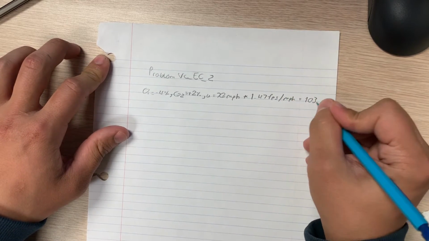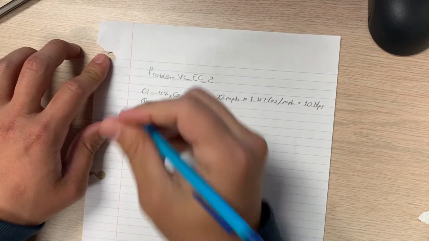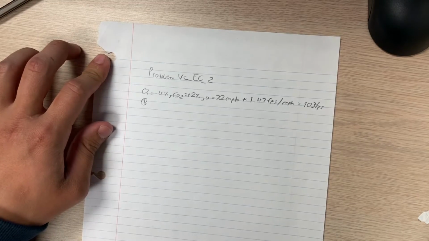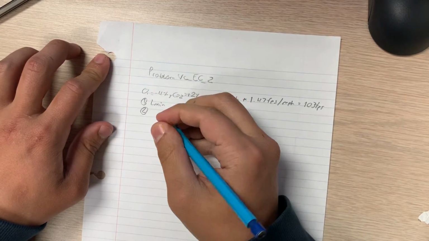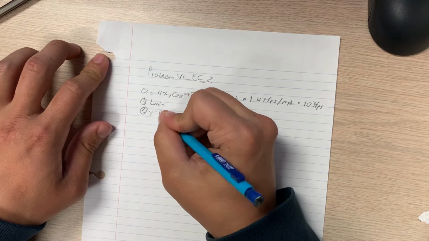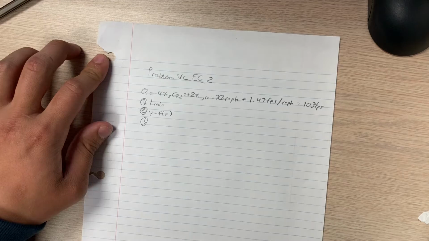Which gives us 103 feet per second. Using the aforementioned information, including several assumptions, we will determine the minimum length of the curve, the elevation y as a function of x, and number 3, calculate the high and low points.